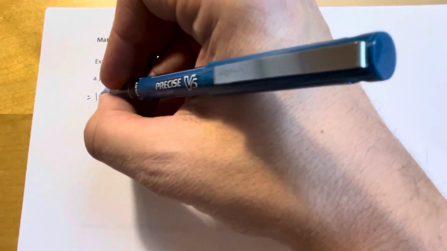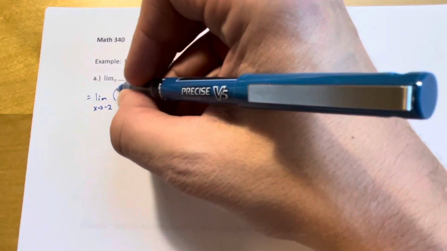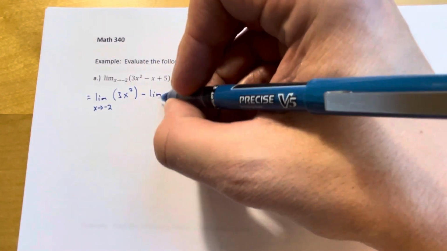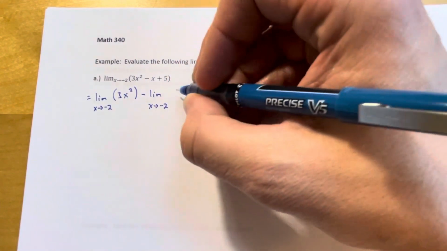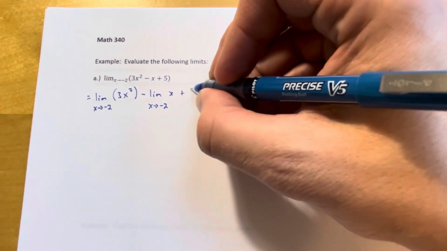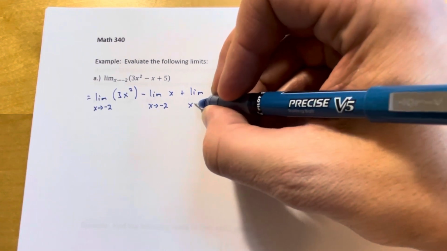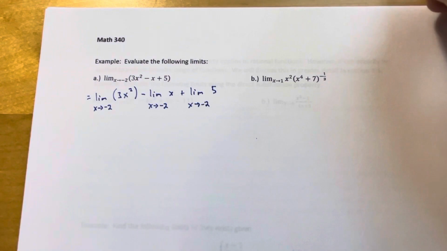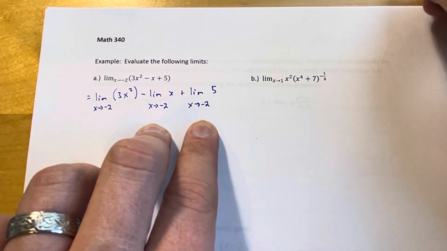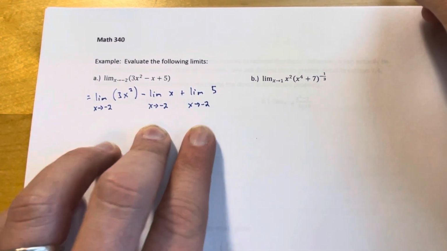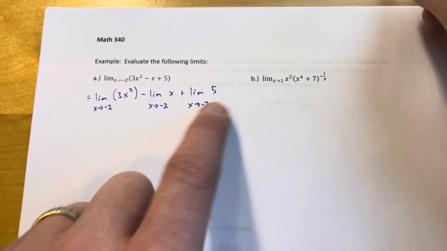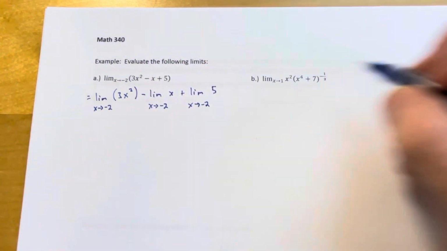So I can write this as the limit as x approaches -2 of 3x squared minus the limit as x approaches -2 of just x plus the limit as x approaches -2 of 5. Okay? Two of these, I have properties that right away tell me what to do. We know that this one is going to be -2, and we know that this one is just going to be 5. This one requires a little extra work.